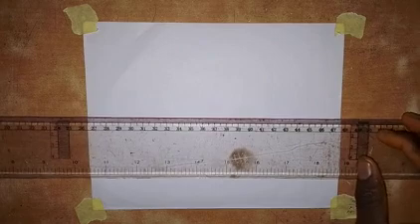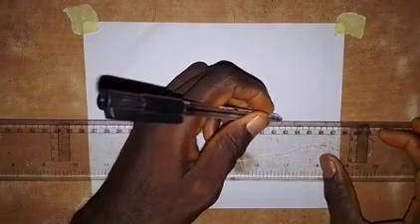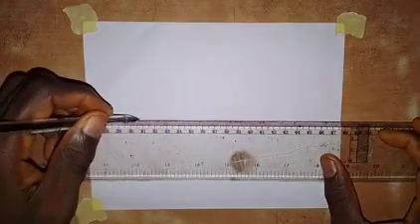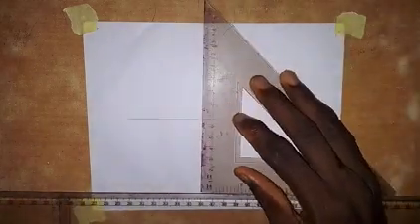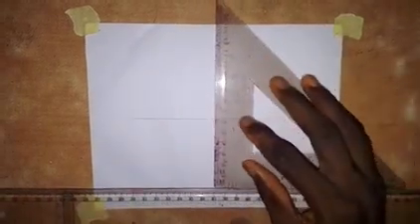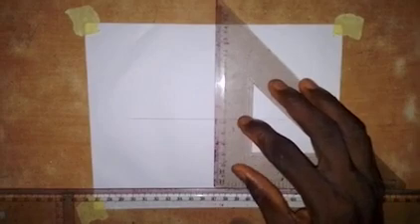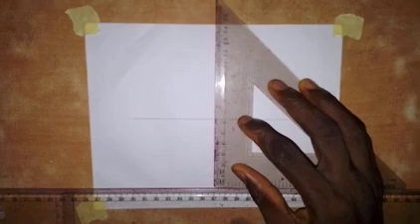So what we are to do first is to draw a horizontal line, and then draw a vertical line. Just come somewhere here and draw a vertical line.